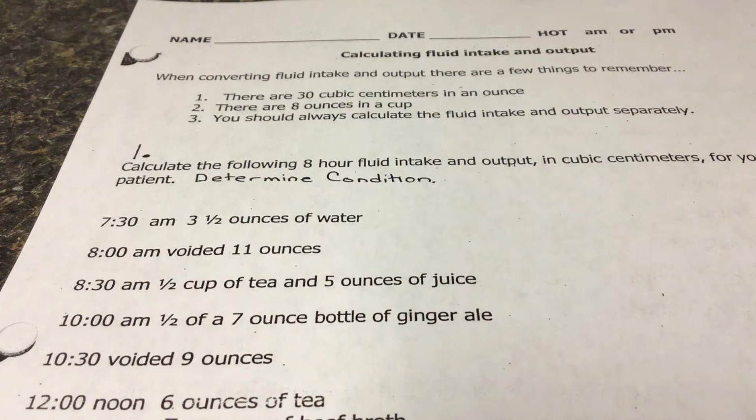Hello students, today we're talking about an I and O chart, or calculating intake and output. This is building on what we've talked about with conversions, so it's fitting to discuss it here. We've got to remember a couple of things: there's 30 cc's, or cubic centimeters, in an ounce. There are 8 ounces in a cup, and when you do I and O, you're always going to calculate the intake and the output separately.